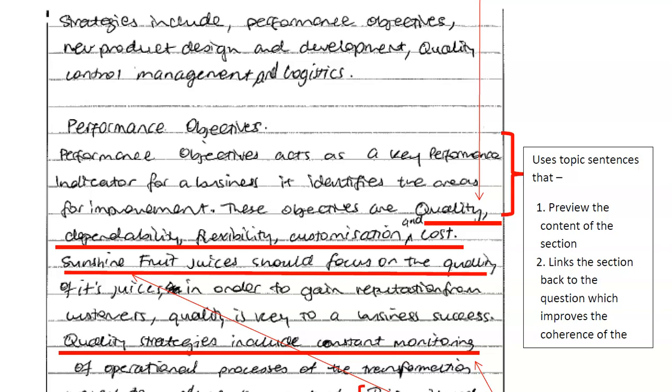So this annotation here is linking to topic sentences. It's previewing the content of the section. It's very clear. It's linking the section back to the question, which improves the coherence of the response as well.